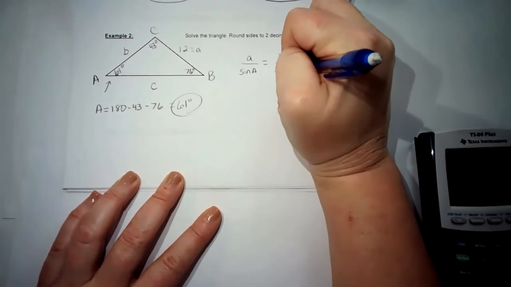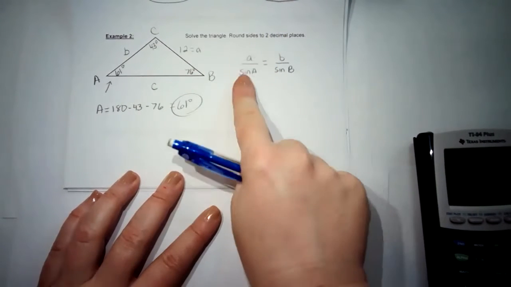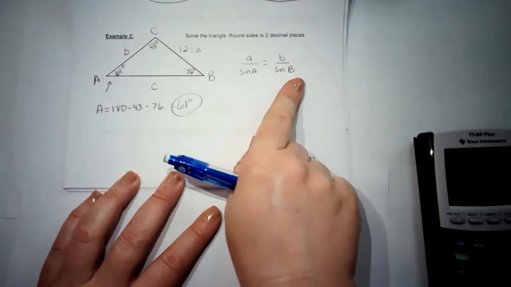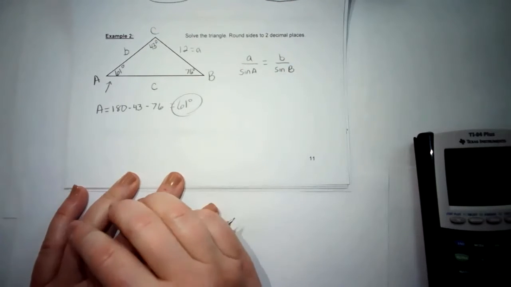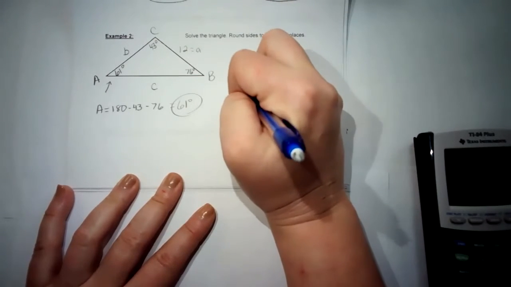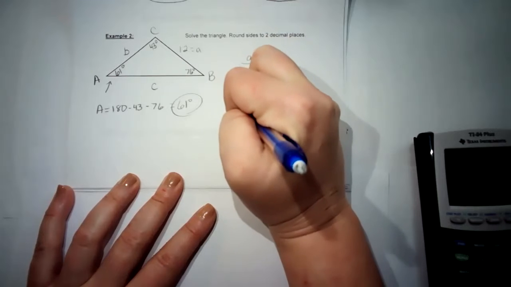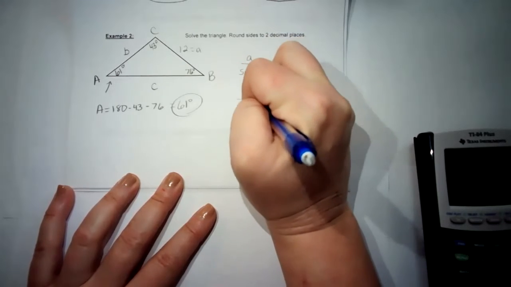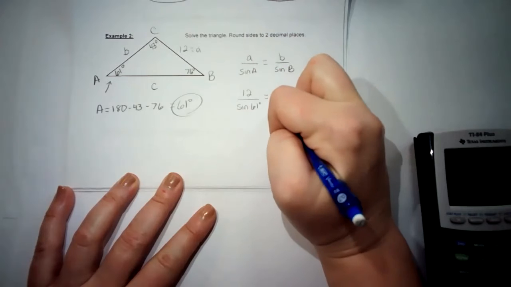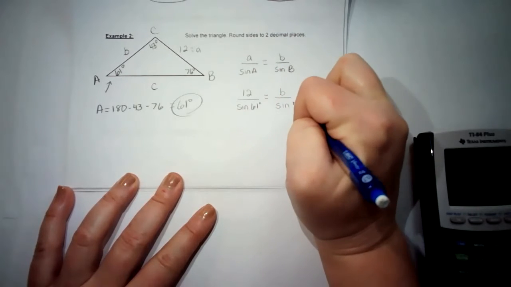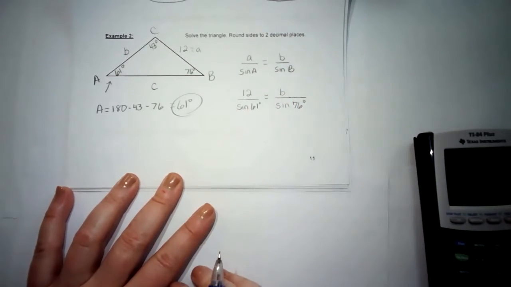Okay. So these are the two proportions we're going to use. You have to use A. But you could have chosen C instead over here if you wanted to do that. All right, let's fill them in. So there's a 12 over sine of 61 degrees. We don't know side B, but we do know angle B is 76 degrees. There we go. Okay, we put what we wanted to find on the top.